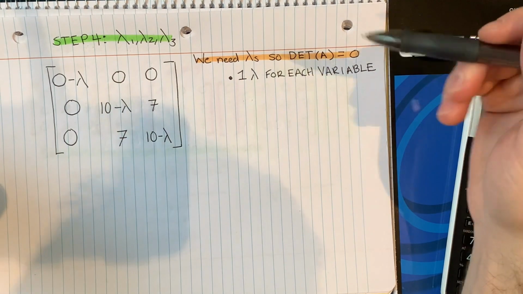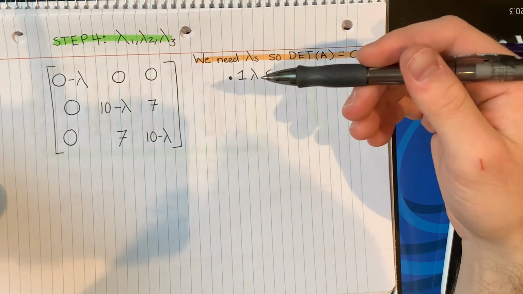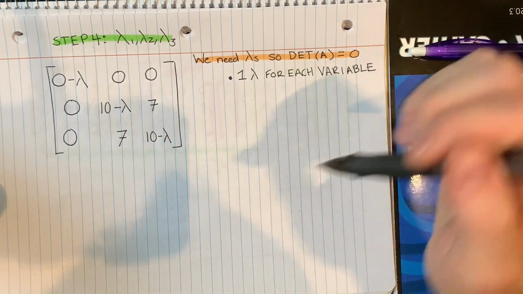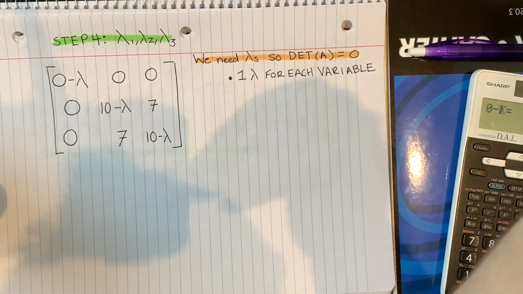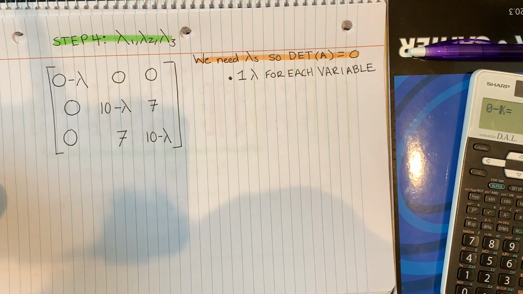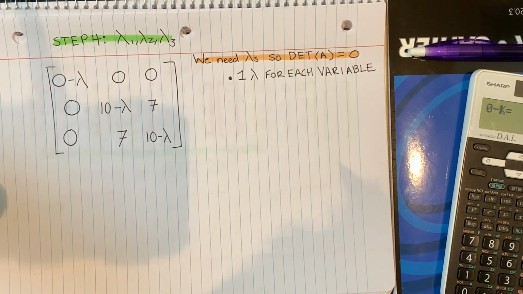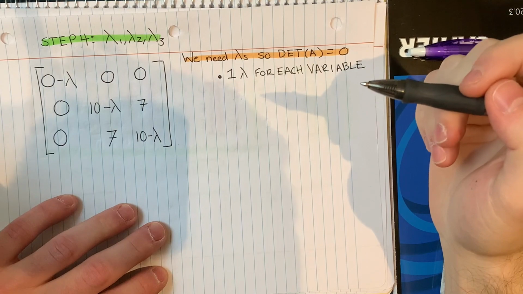So if we want positive definiteness, we want all our lambdas to be positive. If we want negative definiteness, we want them all to be negative. And if there are any zeros, then we have semi versions of those. And if there's a mix of positives and negatives, then we have some type of plateau, and we don't have a max or min.